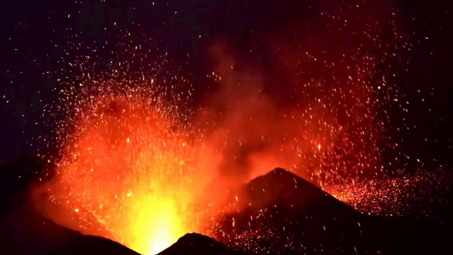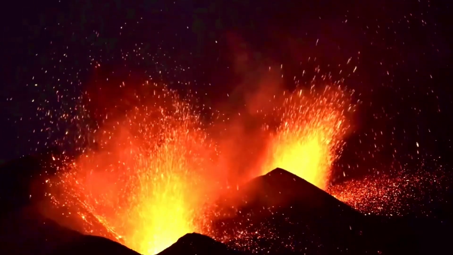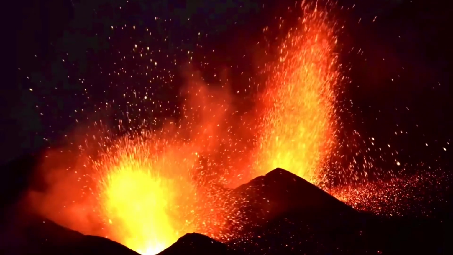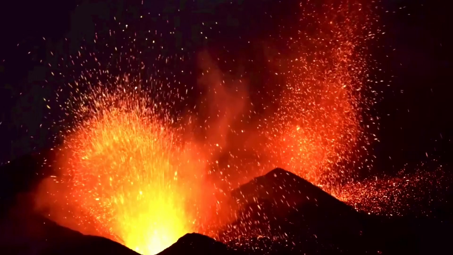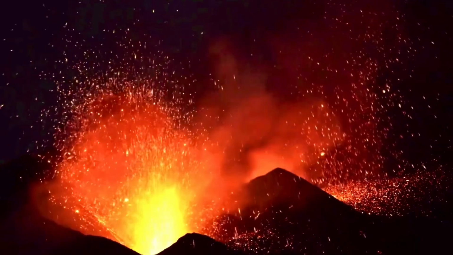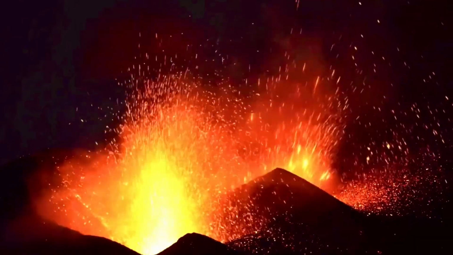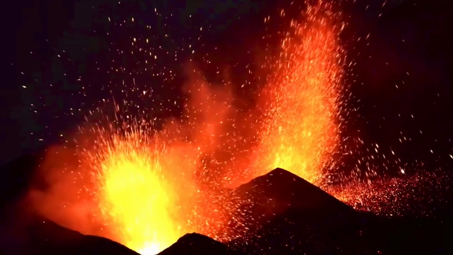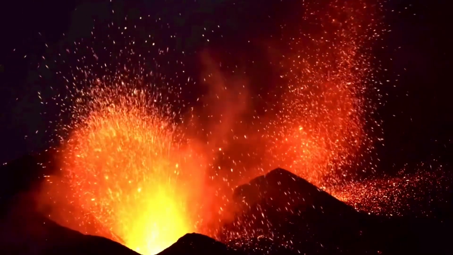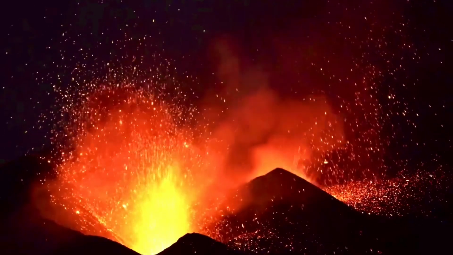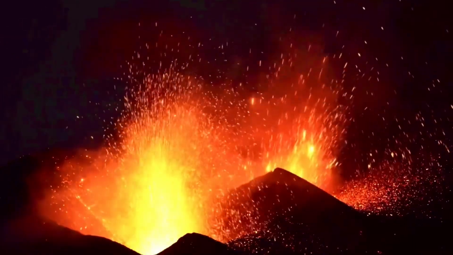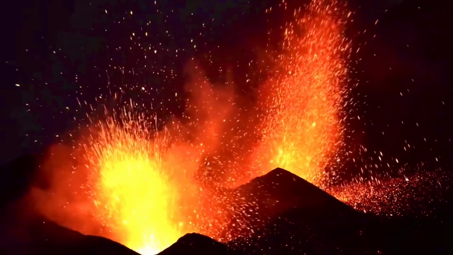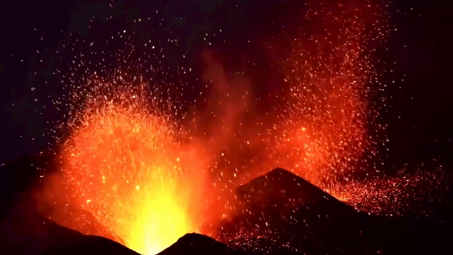Volcanoes are one of the most powerful and awe-inspiring natural phenomena on Earth, capable of both creating and destroying landscapes. But what exactly is a volcano? In simple terms, a volcano is an opening in the Earth's crust that allows molten rock, gases, and ash to escape from beneath the surface. This process can create dramatic and often dangerous eruptions. Let's explore how volcanoes work and learn some fascinating facts about their dangers.